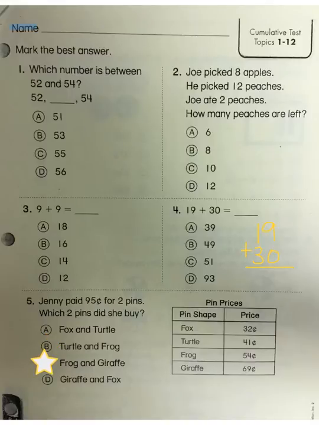C, frog and giraffe? D, giraffe and fox? Here are your pen prices. Fox is 32 cents. Turtle equals 41 cents. Frog, 54 cents. Giraffe, 69 cents. Show your work over here. You might have to try more than one.